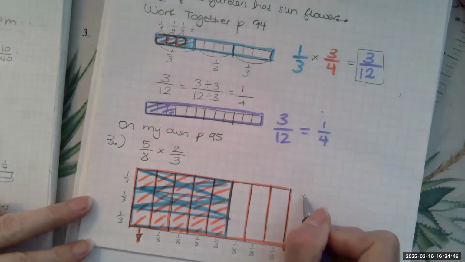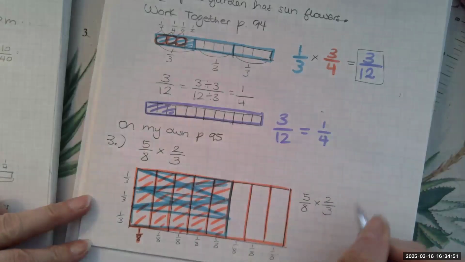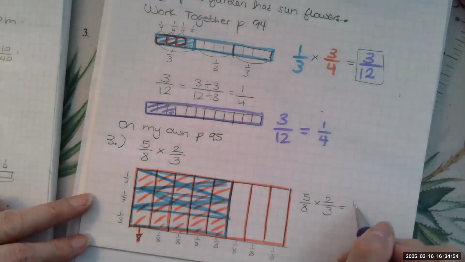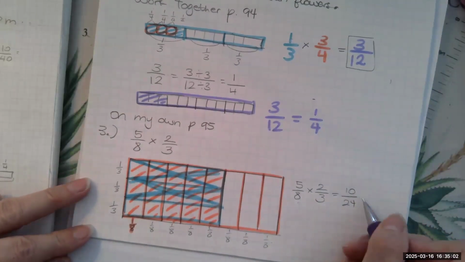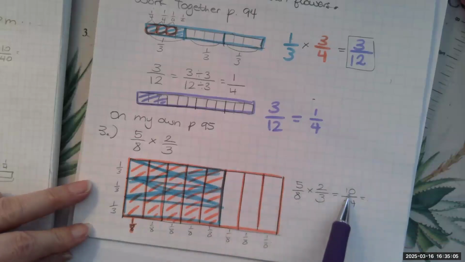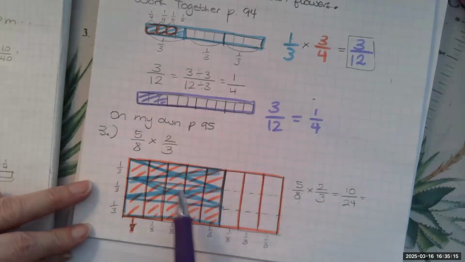So I'll say 5/8 times 2/3. So I'll say 5 times 2, 10. 8 times 3, 24. Can I simplify that? Let's see. First, let's count. Can I say that would be 10/24? So 1, 2, 3, 4, 5, 6, 7, 8, 9, 10, 11, 12, 13, 14, 15, 16, 17, 18, 19, 20, 21, 22, 23, 24.